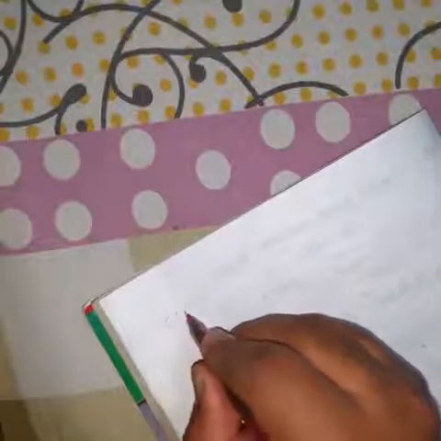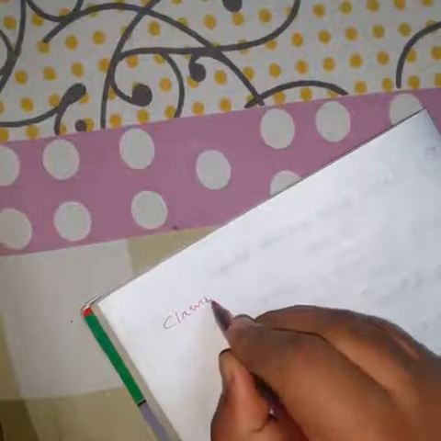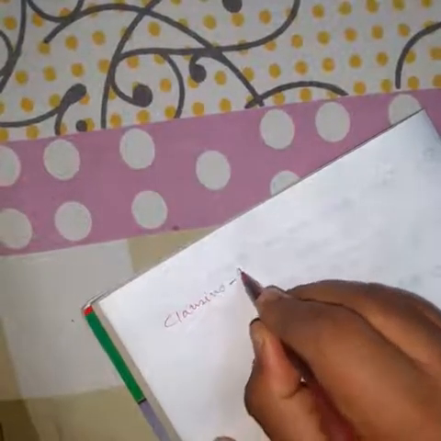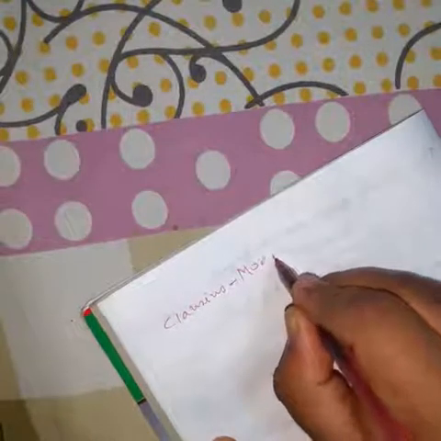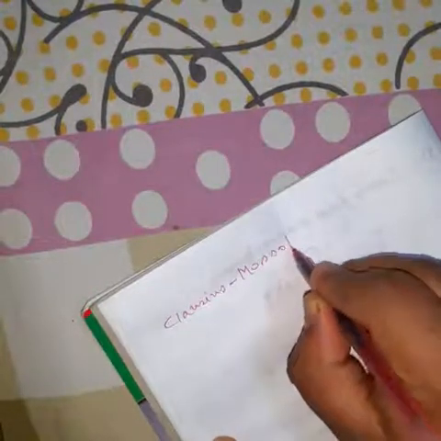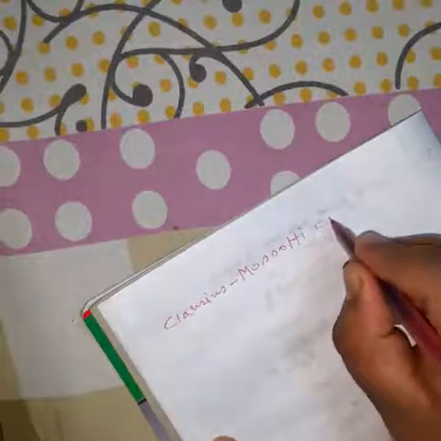The last topic in our syllabus is the Clausius-Mossotti relation, or Clausius-Mossotti equation. The deduction of this equation is not in our syllabus.